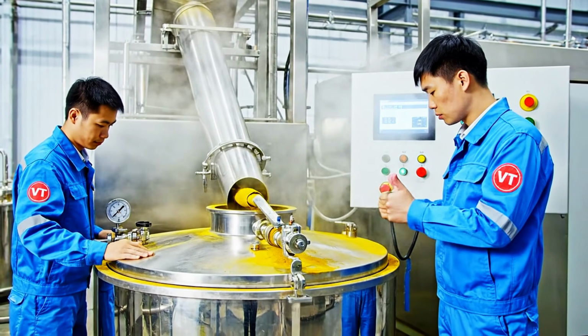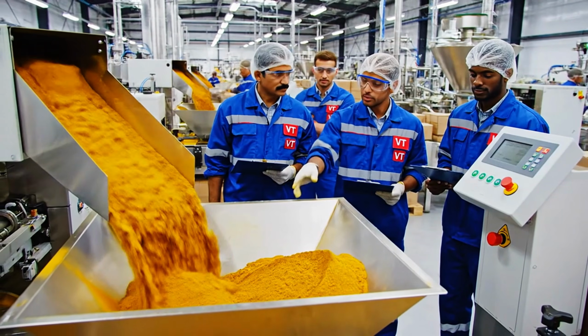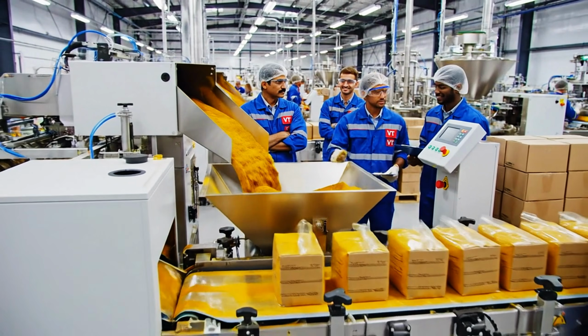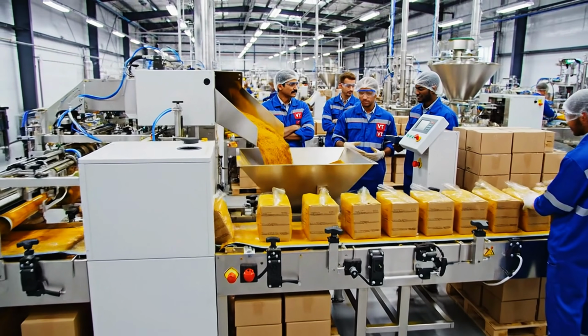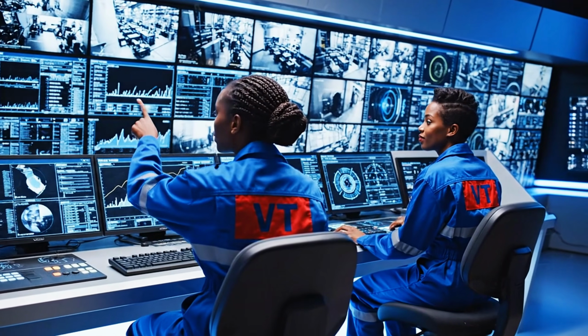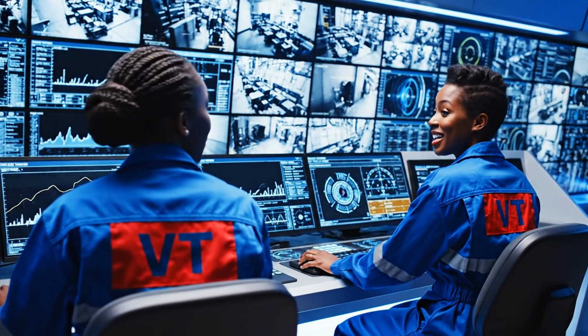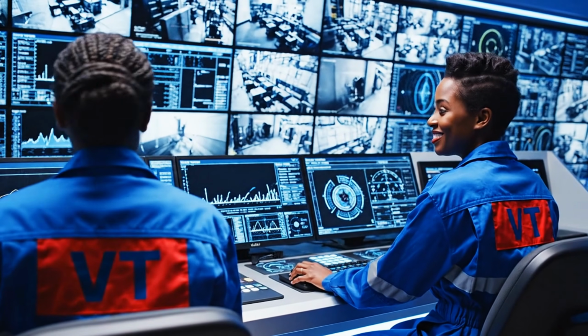The seal is secure. The flow rate looks consistent with the target metrics. Yes, the VT7 system is performing optimally today. We're showing a 7% deviation on the VT2 process. Acknowledged. Maintaining current parameters.